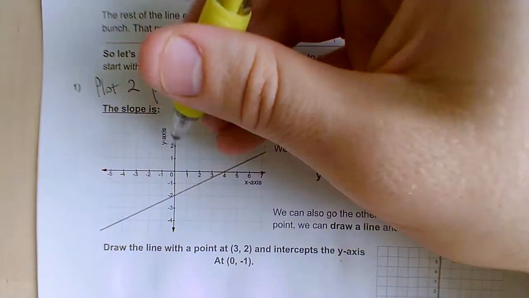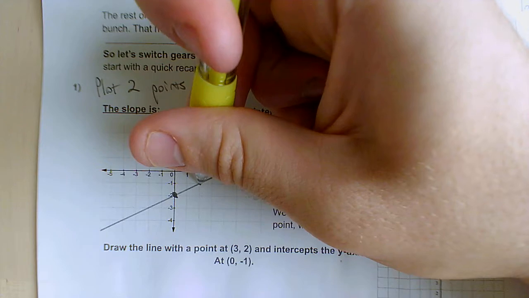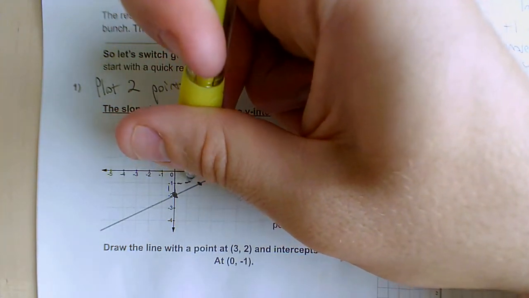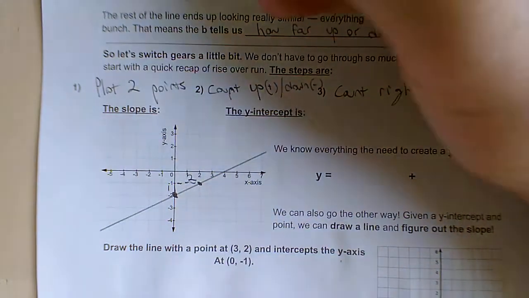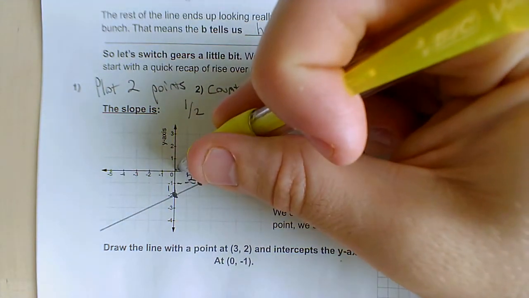So for this line here, I'm going to plot 2 points. I'm going to have a point here and a point here. I'm going to count up for 1. I'm going to count over for 2. So our slope is 1/2. Our y-intercept is going to be 0, -2.